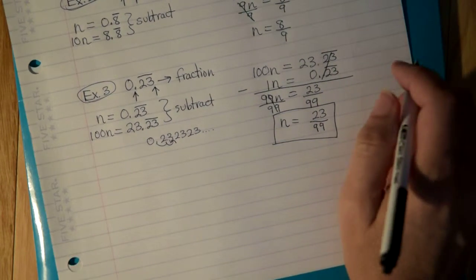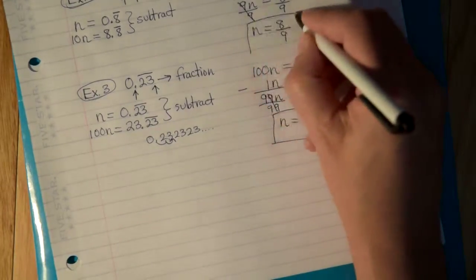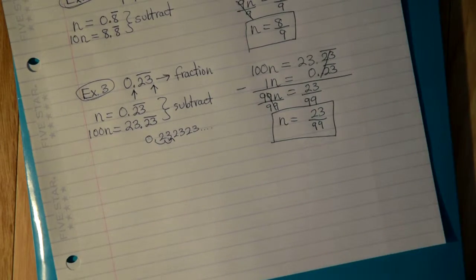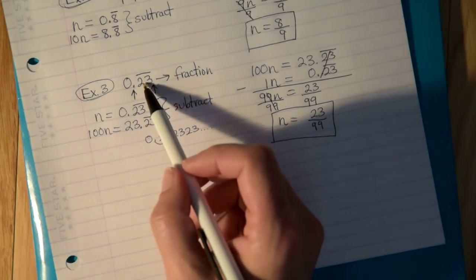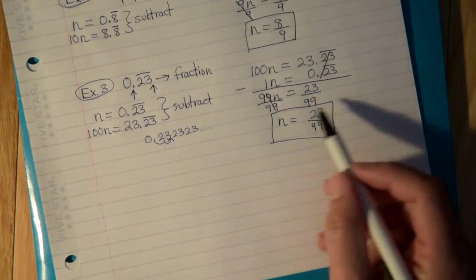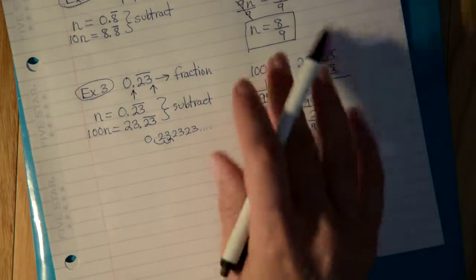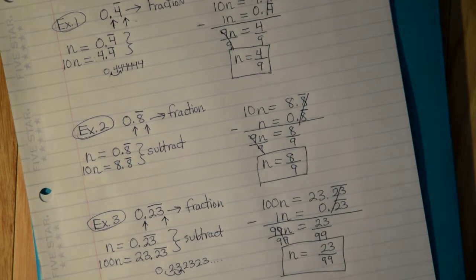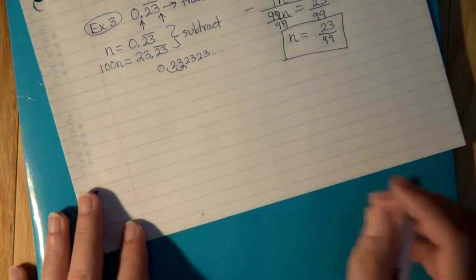And if you notice this time, in this case we had 2 digits repeating, 2 and 3. So you need to put 2 9s in the denominator when you make your fraction. Whereas up here, we only had 1 digit repeating, so you put 1 9 under the number for the fraction. All right, now let's get one that's not quite as simple.